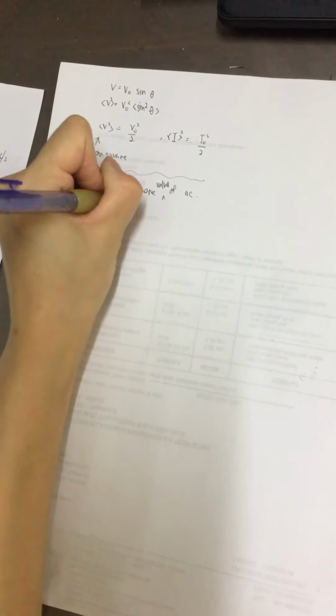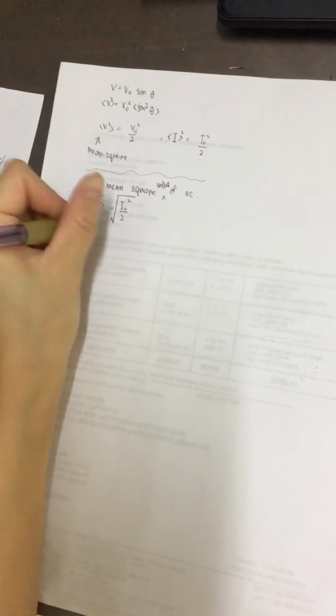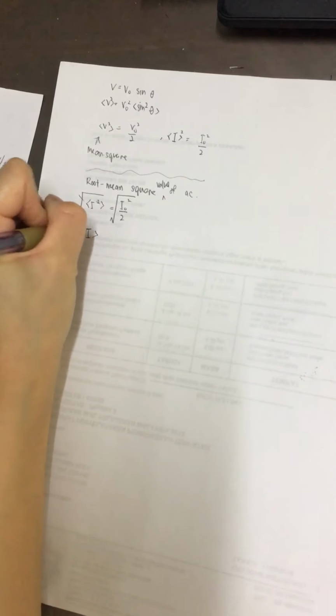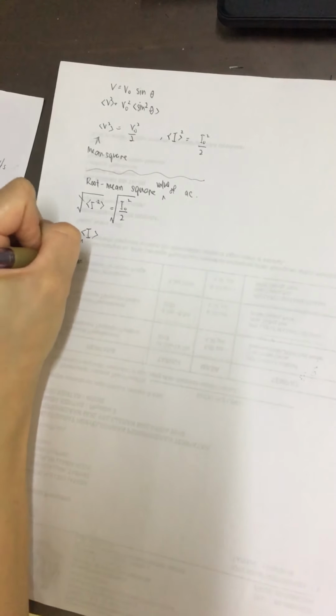So what is the root mean square? Root mean square means we square root the mean square. Square root both sides, so the square and the root cancel out, and you get the root mean square, which you can denote as r.m.s. After you square root, you will get I0 divided by square root of 2.